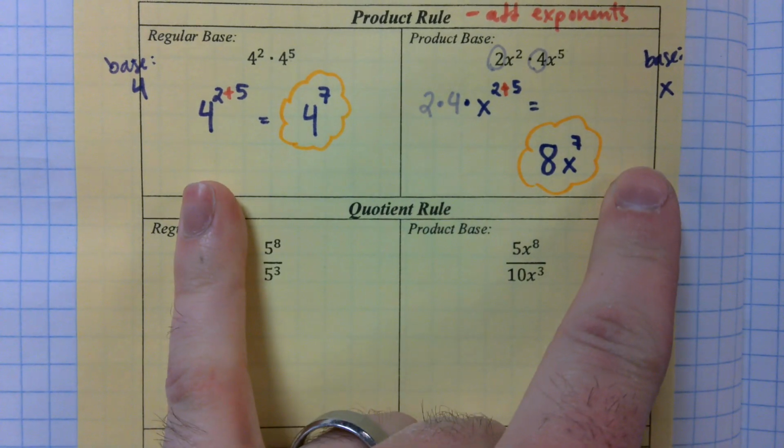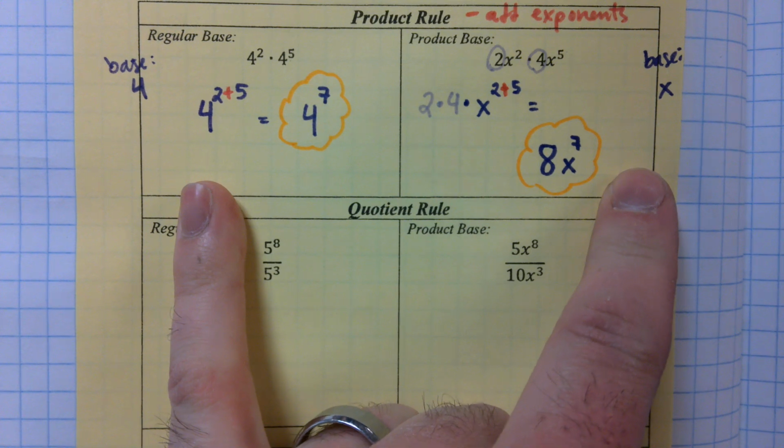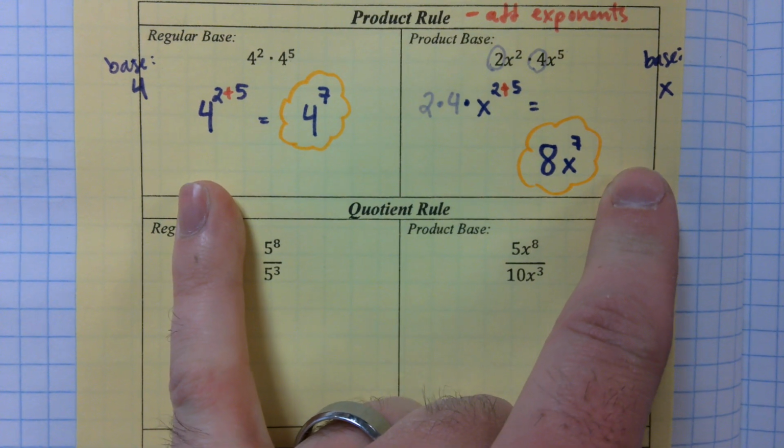Quick show of thumbs, how much sense is that first one making? Product rule. Okay.